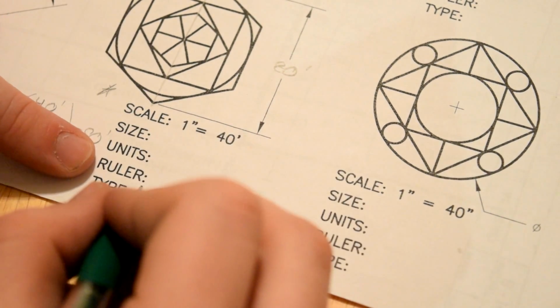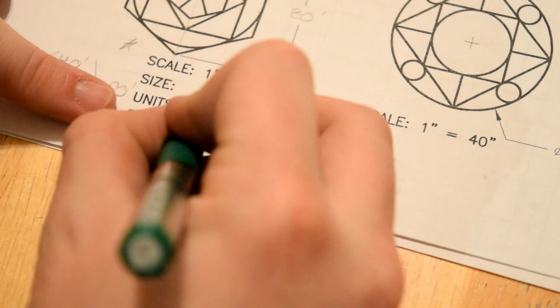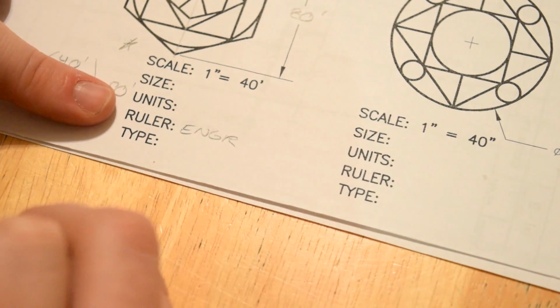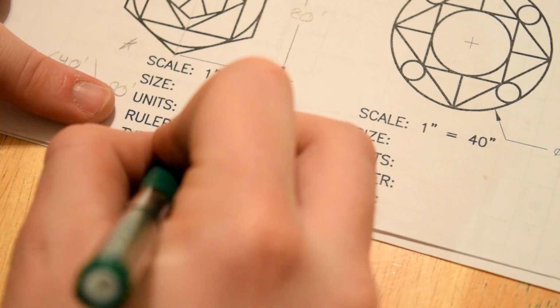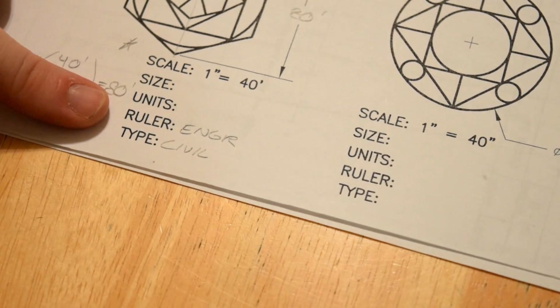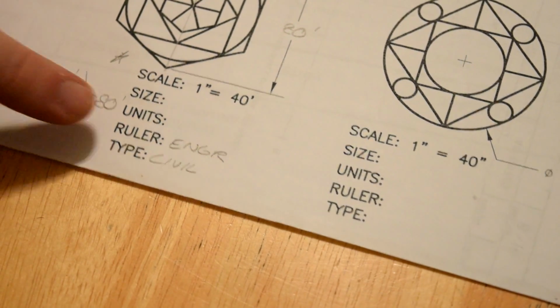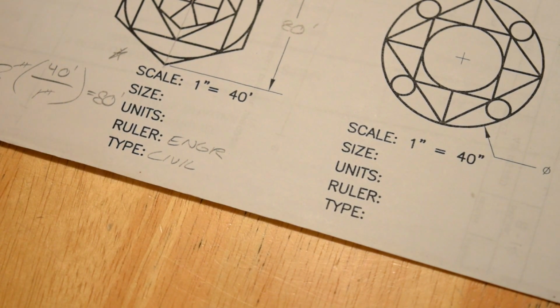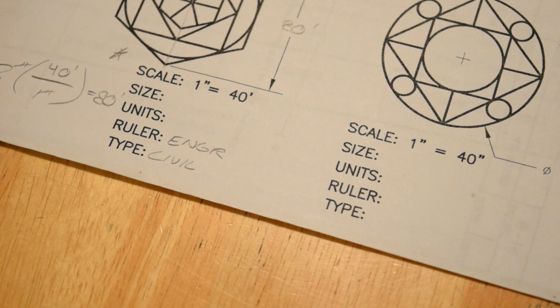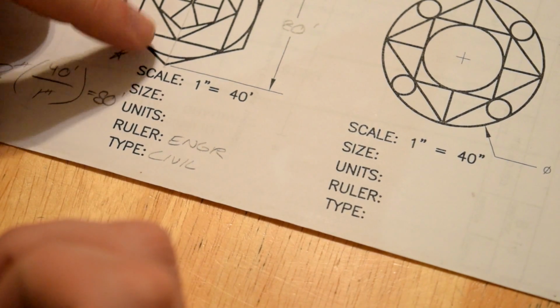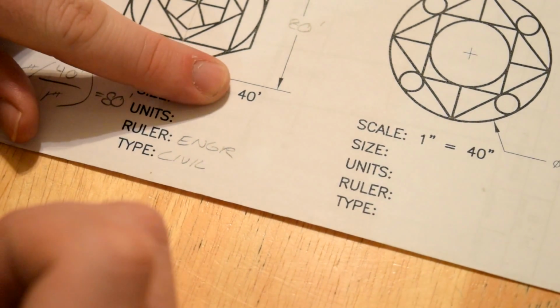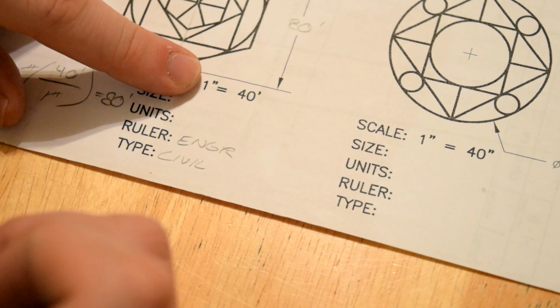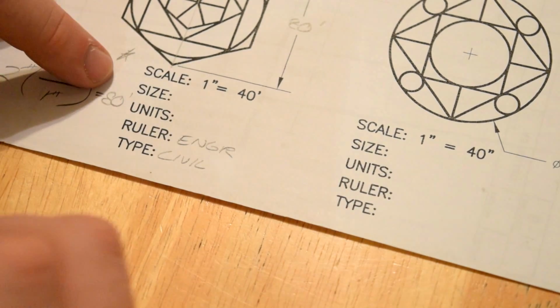So first of all, ruler, I know I'm using my engineering ruler. Type, that's 1 to 40, is generally a civil engineering scale. 1 inch equals 40 feet. If you're down into the lower values, something like tenths of an inch, small values tend to be usually mechanical engineering scales. But bigger ones like this, going from inches to feet, with nice round numbers like 30 or 40, it's going to be a civil engineering scale.